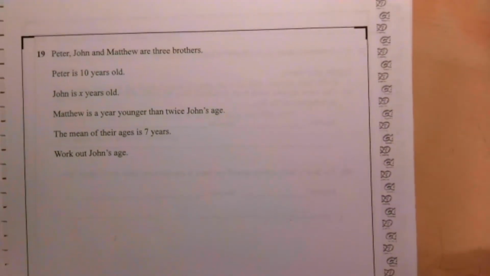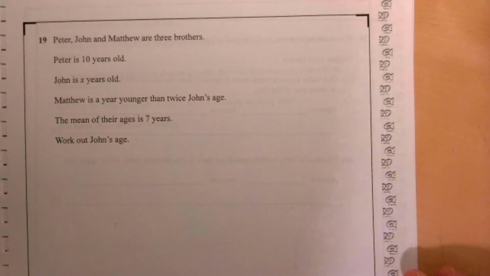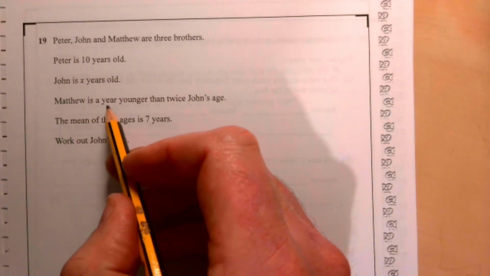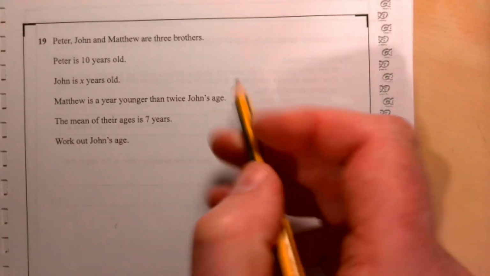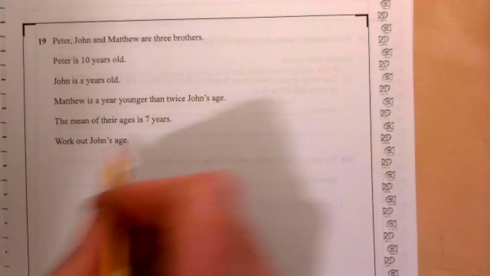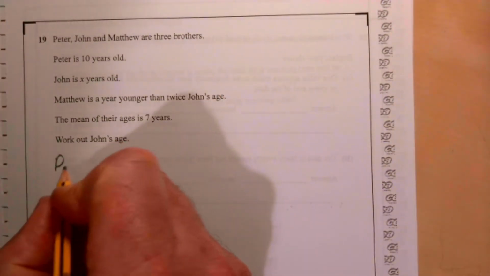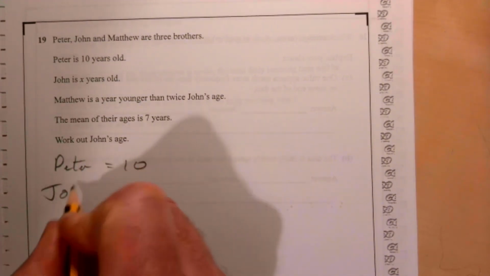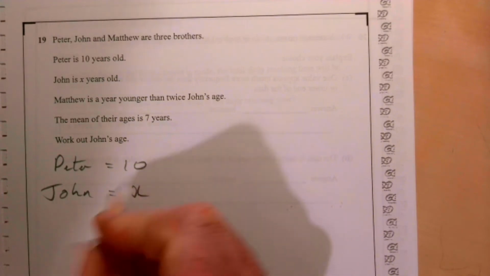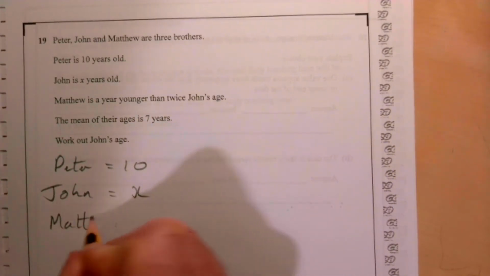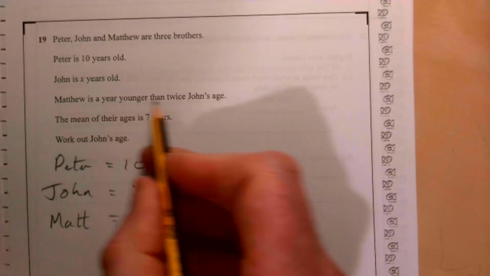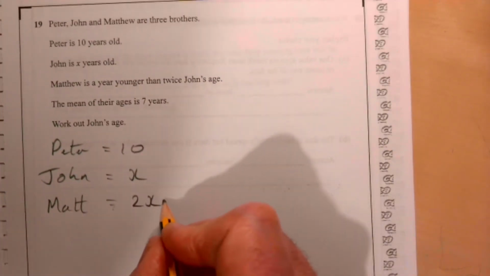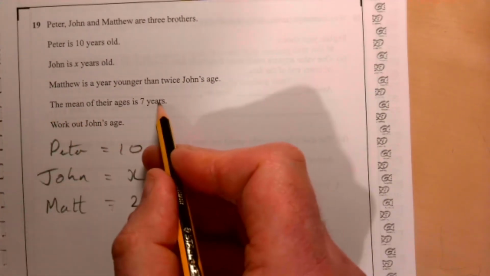Question 19. Peter, John and Matthew are 3 brothers. Peter is 10 years old, John is X years old, Matthew is a year younger than twice John's age. The mean of their ages is 7. Find John's age. So Peter is 10, John is X, and Matt, let's see if I can work out Matt's age. Matt is a year younger than twice, so twice John's age is 2x, but he's not at that age, he's a year younger, and the mean of their ages is 7.